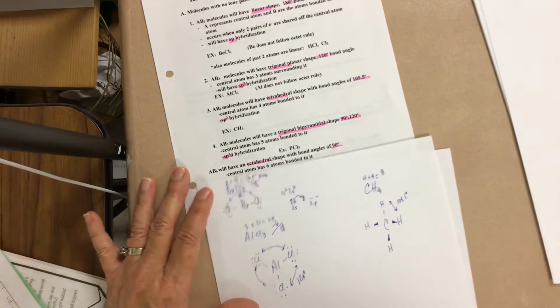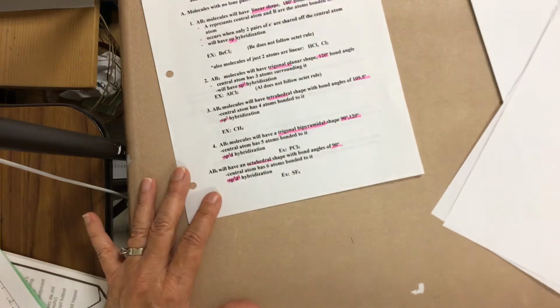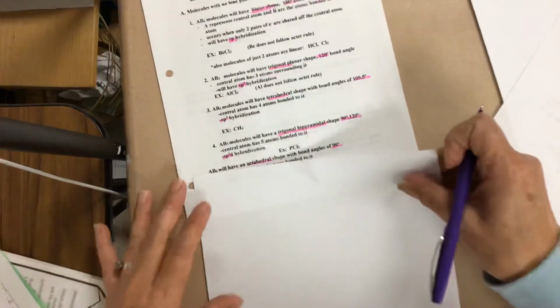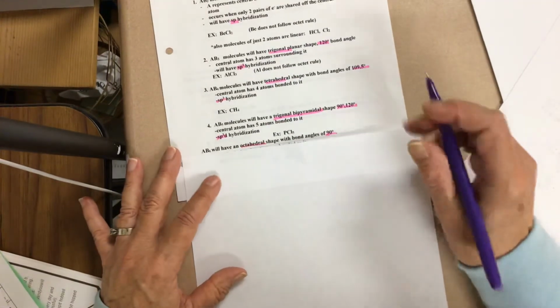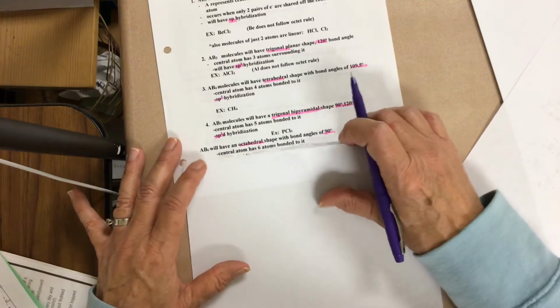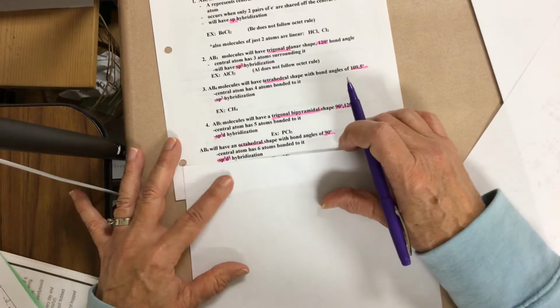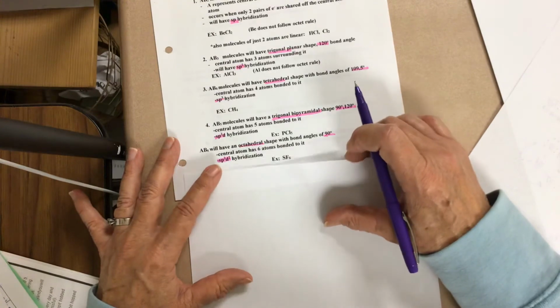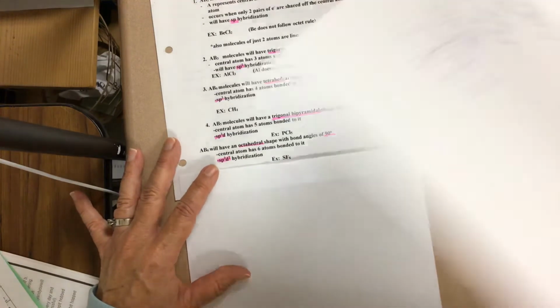Okay, our next one is an AB6 molecule. AB6 molecules will have an octahedral shape, bond angle of 90. So your central atom has 6 atoms bonded to it. It will have sp3d2 hybridization. So we're going to draw SF6.